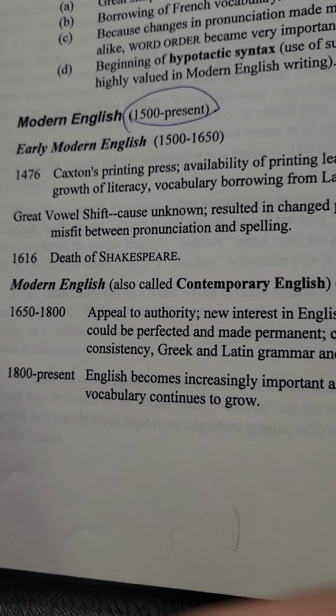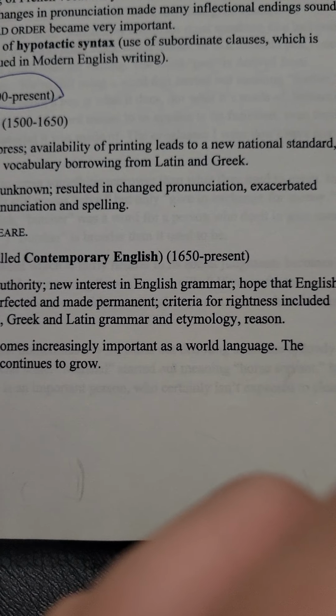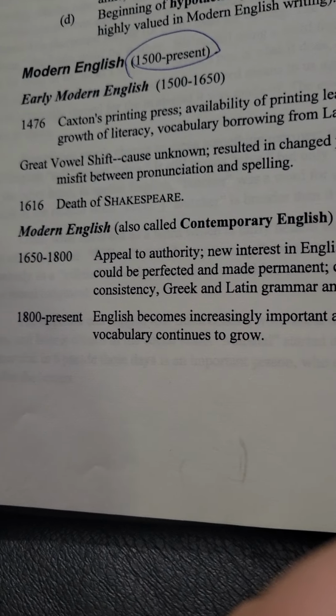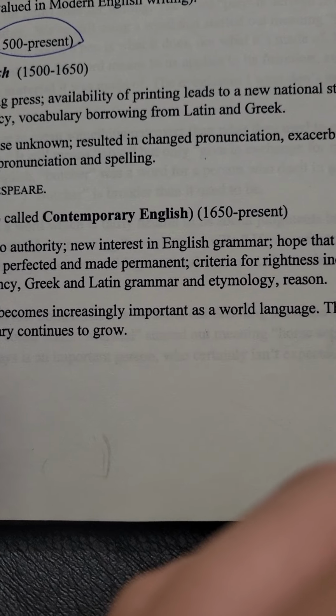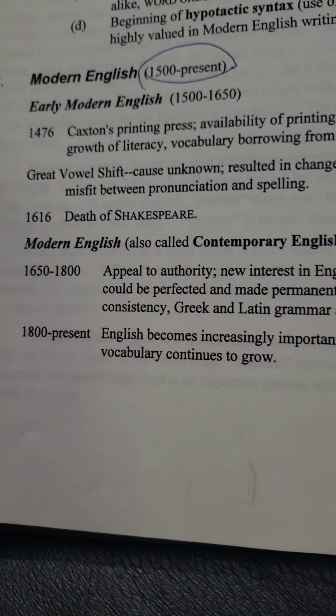1616, death of Shakespeare. So modern English, also called contemporary English, spoken from 1650 to present. Now, mind you, this is still the English that they speak in England. They're not talking about the country English that we speak in America.